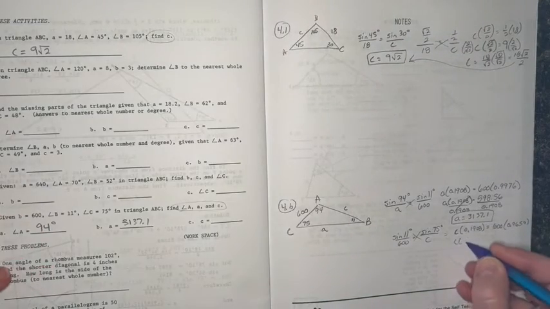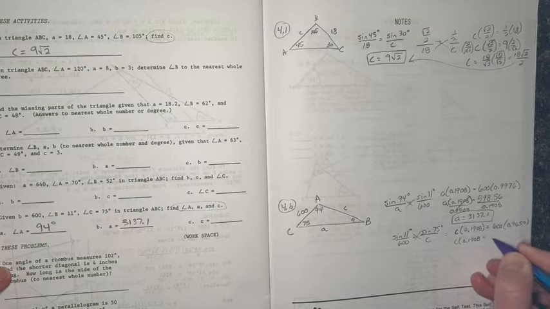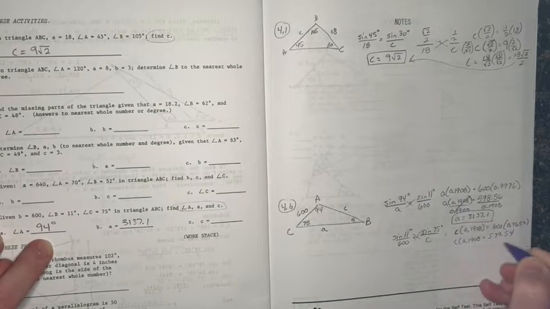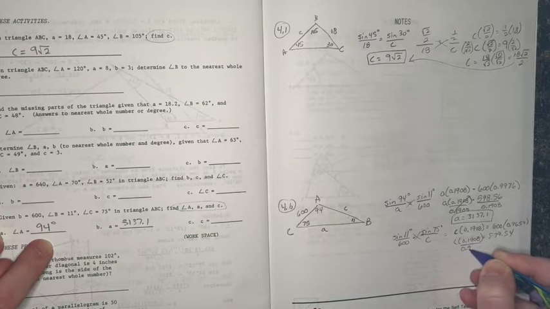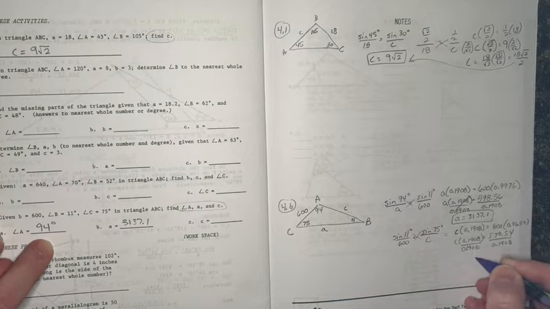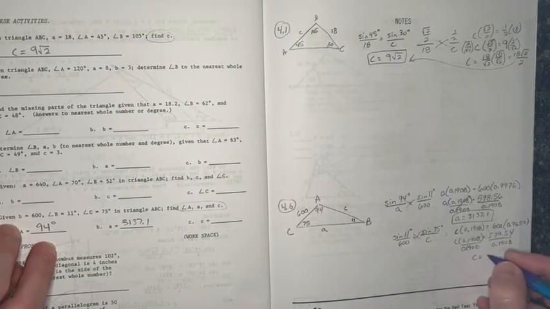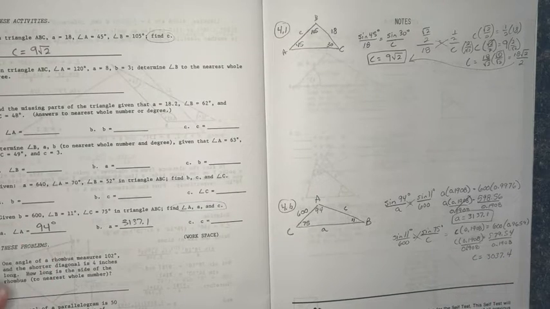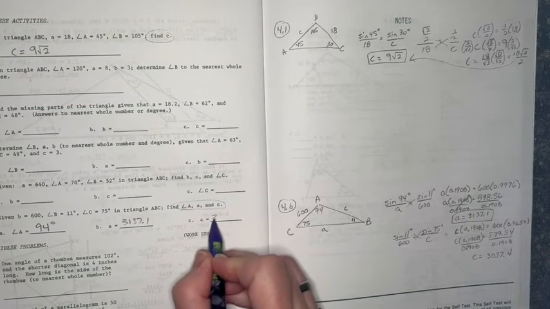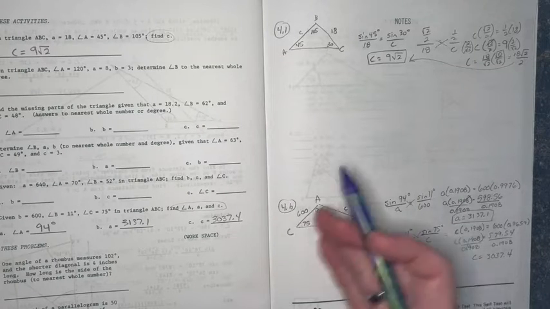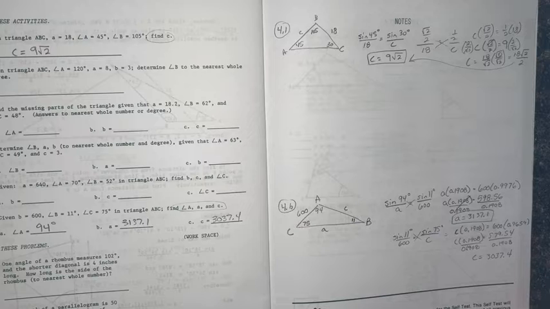I've got C times 0.1908 is equal to 579.54. Dividing both sides by this decimal, 0.1908 tells me that C is equal to 3037.42. So I'm just going to say 3037.4. Right? So C is 3037.4. Okay, so we're setting up a proportion, cross-multiplying and solving.